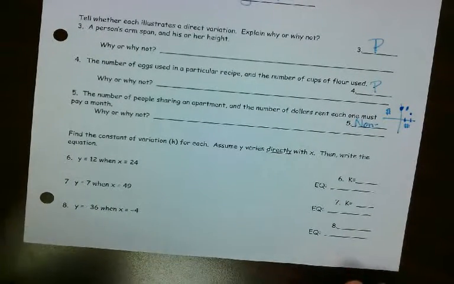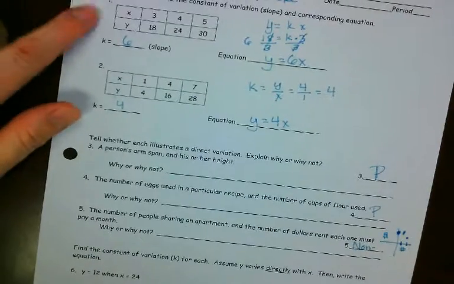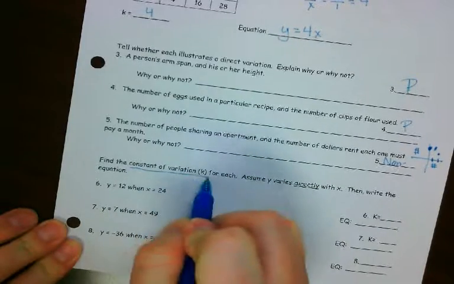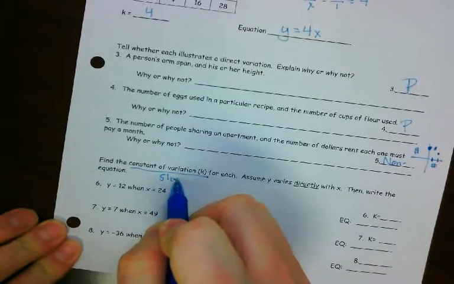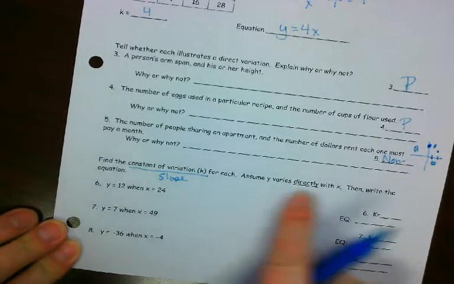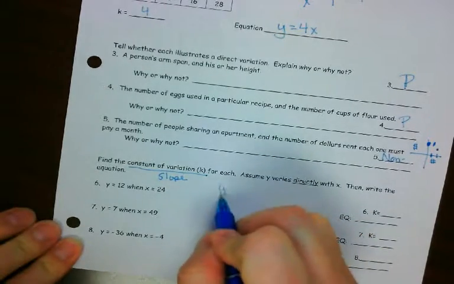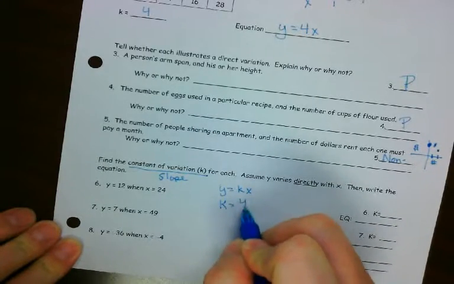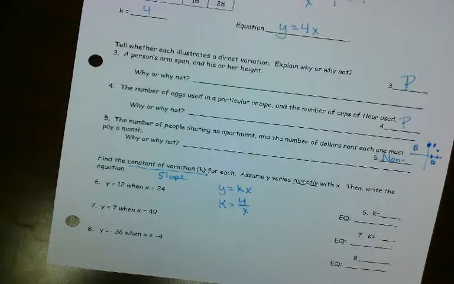All right, problems 6, 7, and 8. I'm just going to pick one of them. Now, in these problems, it's very similar to the same problems at the top, right? Except I gave you more points up in the top. So in 6, 7, and 8, I'm saying find the constant of variation k, which we also call the slope, for each, and assume that y varies directly with x. As long as they tell me to assume that, I can use y equals kx to solve for this, and I could put it in the form of k equals y divided by x for all of these equations, right? So I'm trying to find that k value, that slope, and then we just want to write the equation for it, okay?